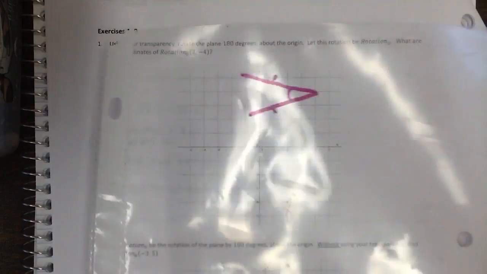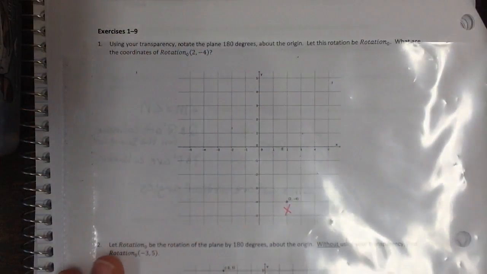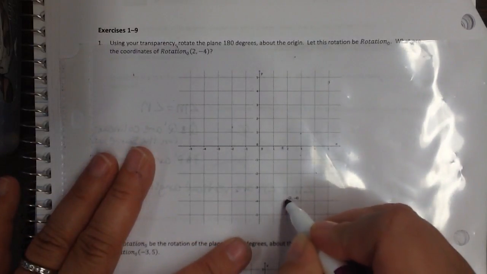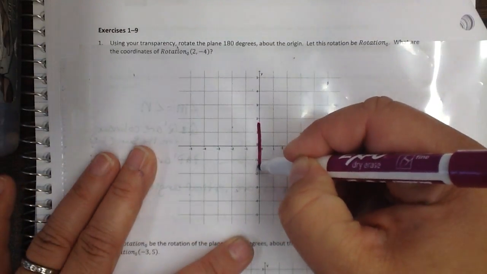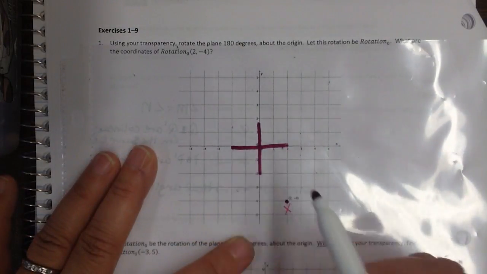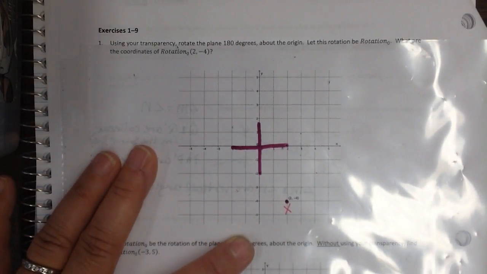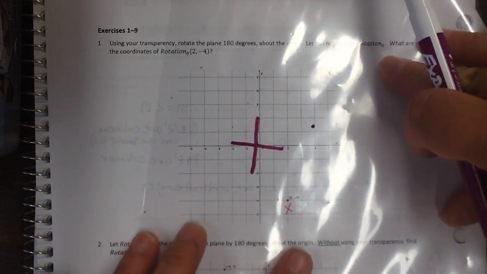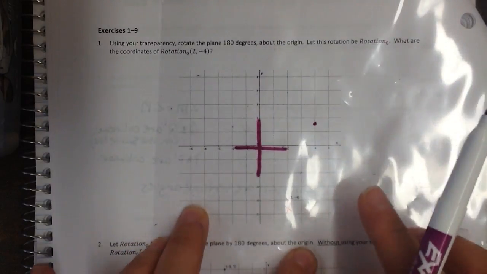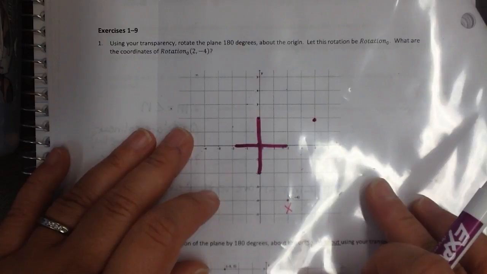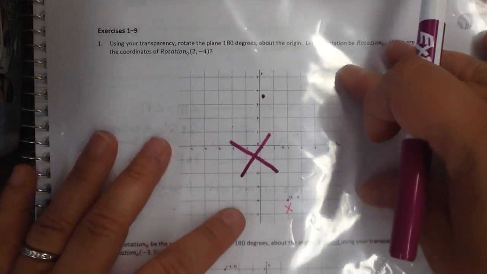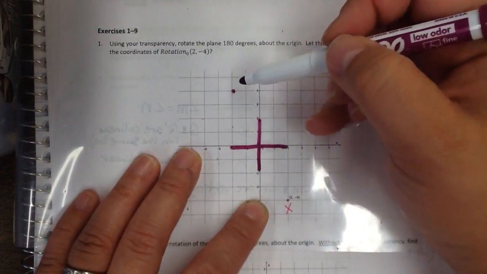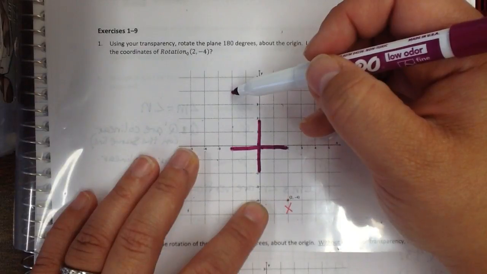So what I'm going to do is take my transparency. I'm going to mark 2, -4, and I'm going to mark my origin with crosshairs. Okay, so I'm going to move it 90. 90 degrees would be this way, 1 quadrant, and then I'm going to move it again 90. That would move it to the 2nd quadrant. So this is the location of where my new coordinate will be.